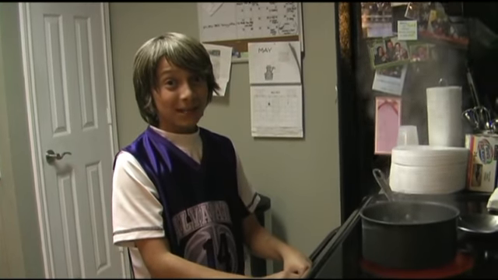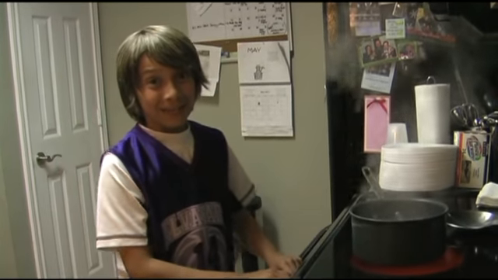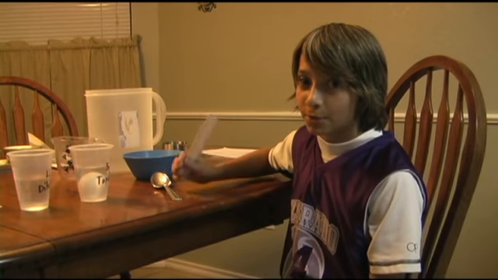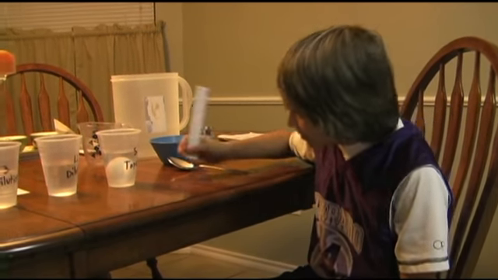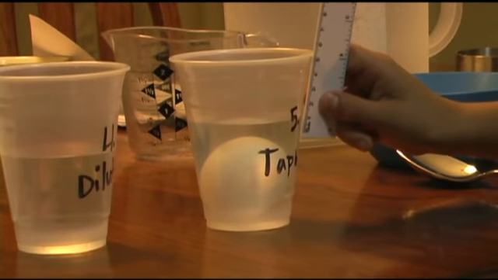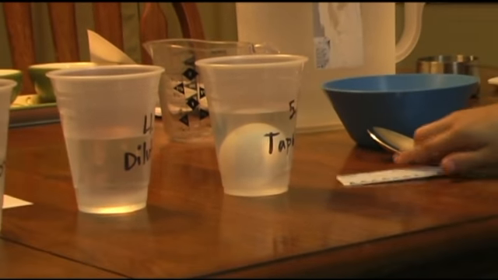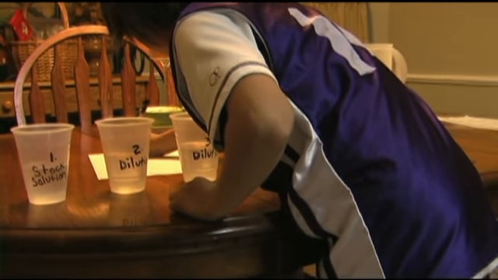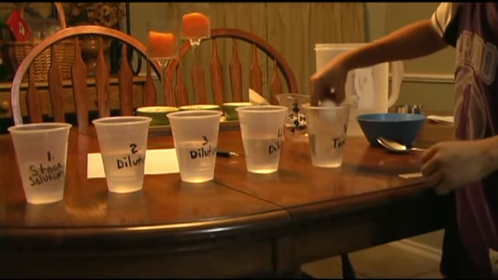Now we are going to test the 5 cups using a hard-boiled egg to see if it makes any difference against an uncooked egg. Now we are going to test our hard-boiled egg in tap water. Looks to be about 8 millimeters under.